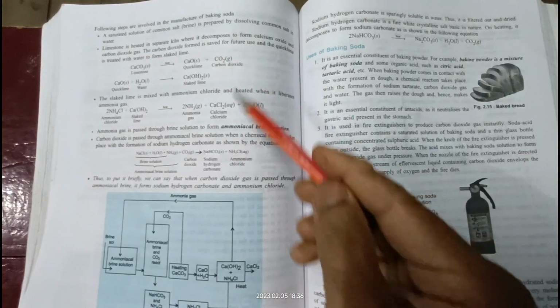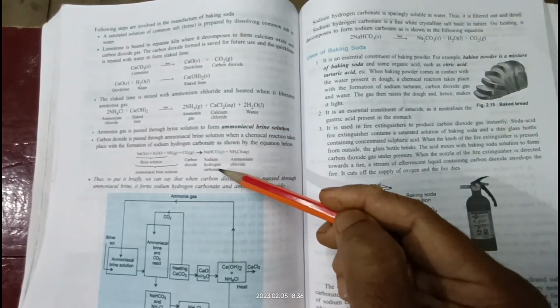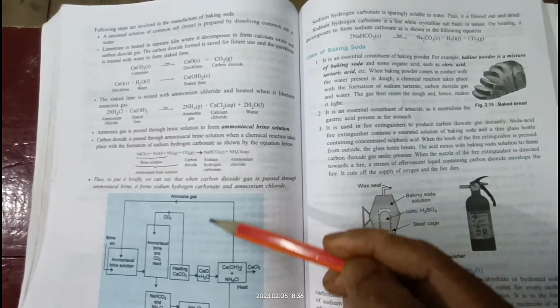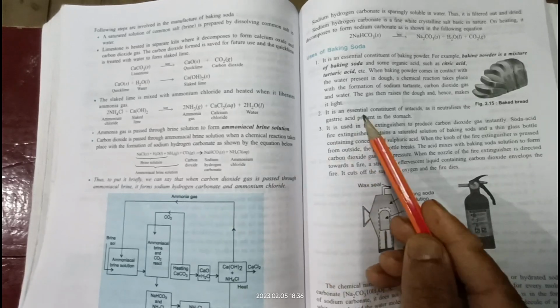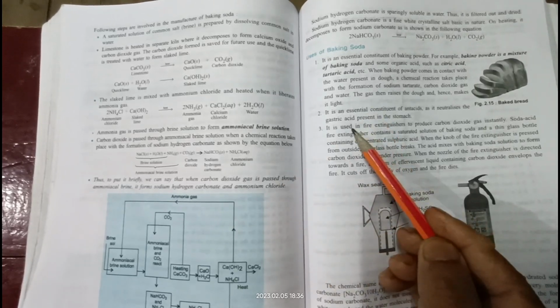From this page, go through the definition of bleaching powder, its chemical formula, how it is prepared, 2 properties and 2 uses. From this section, remember the formula of baking soda, what are the raw materials required for its manufacture. Preparation of baking soda, this may come as broad question, it may be a 5-mark question. In that case, you should draw this figure also. From here, just remember 2 uses of baking soda.